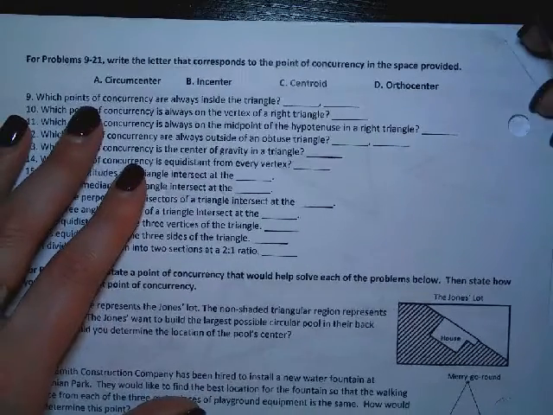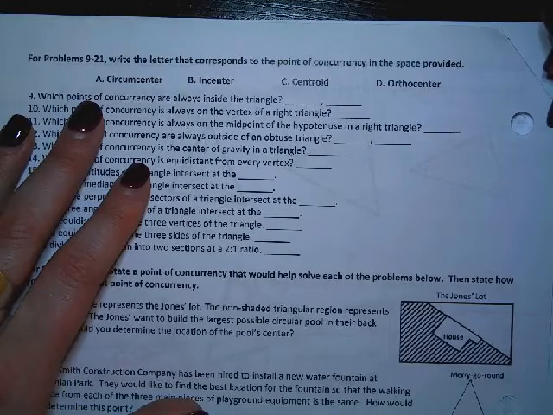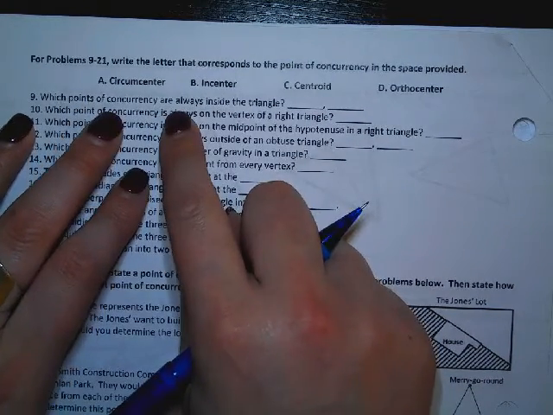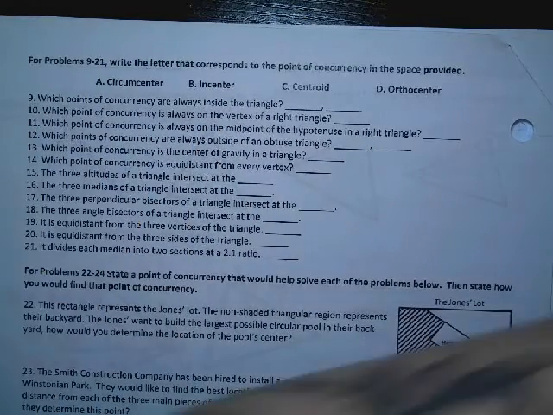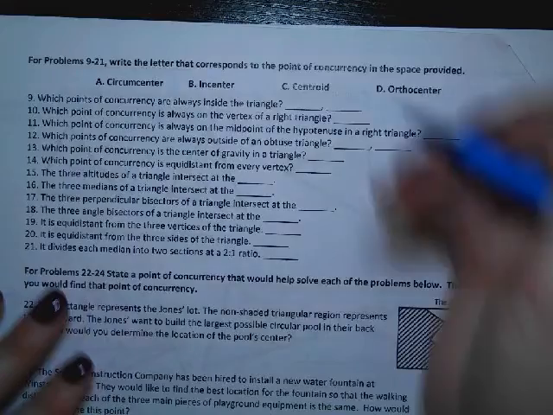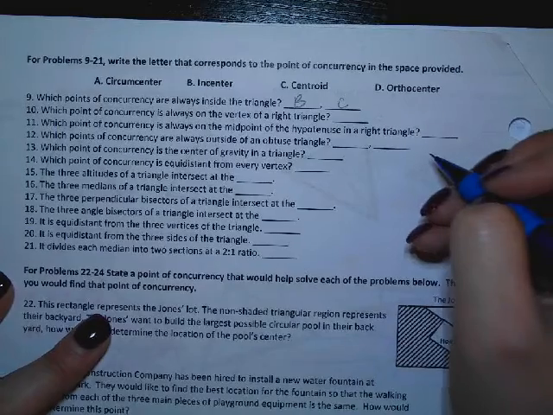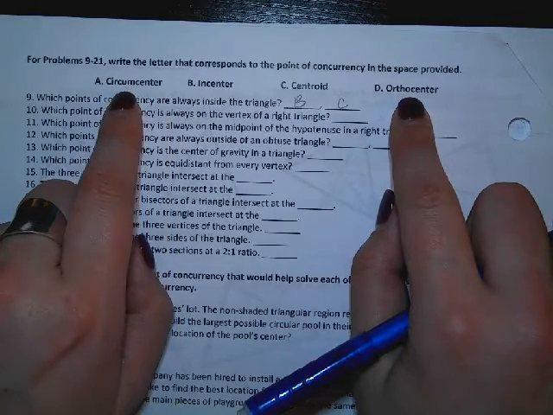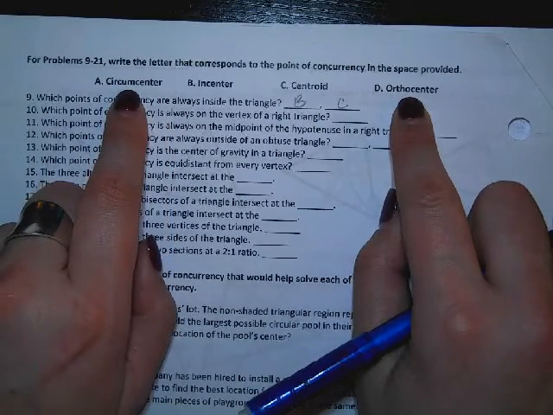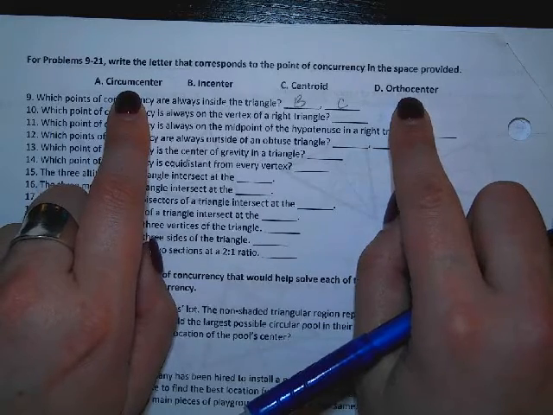All right. So here, this is kind of testing if you can flip through your notes fast or not, because you're going to have to flip through your notes a lot for this one. Which points of concurrency are always inside the triangle? Let me look at my answer key. Centroid and in-center, yes. The other two, the orthocenter and the circumcenter, are the ones where it's outside the triangle. In the extreme case, where you have an obtuse triangle, that's when they happen outside.